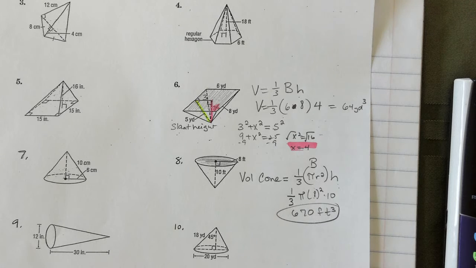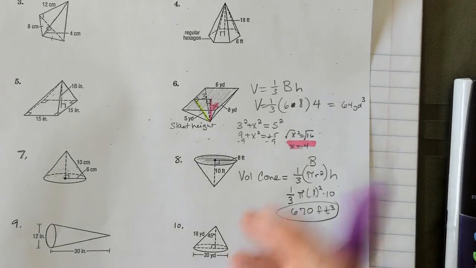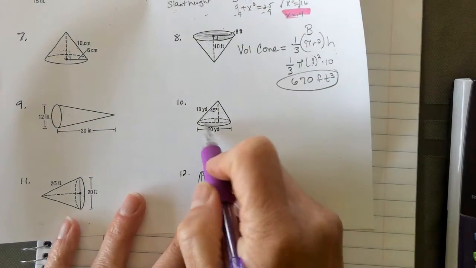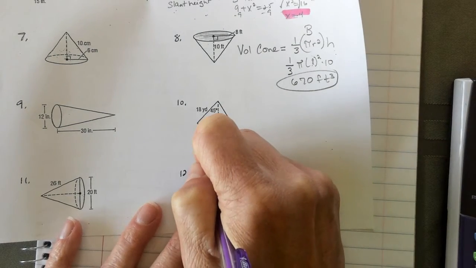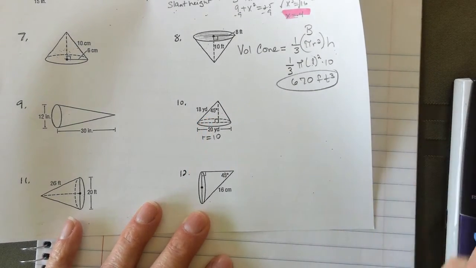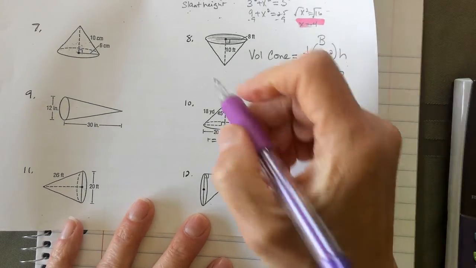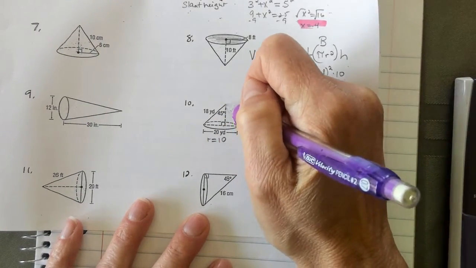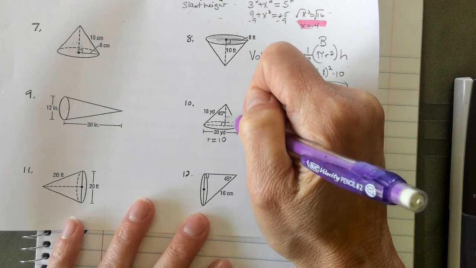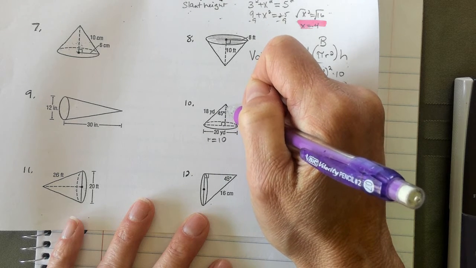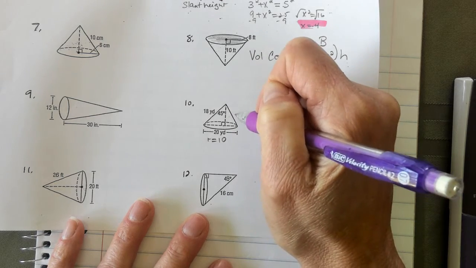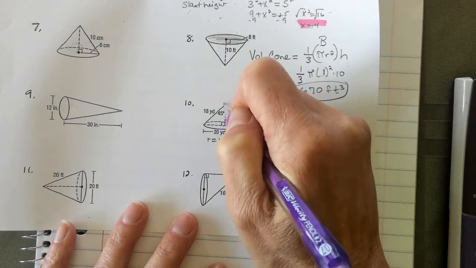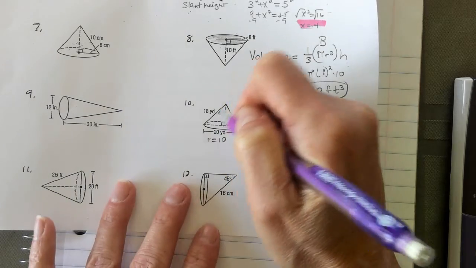Number 10, let's see if we can work our way through number 10. So when I'm looking at number 10, I see the whole diameter of 20 yards. That means that our radius will be 10 to cut that in half. Now here, again, we need to find the height. But we've got a problem because our height has to be perpendicular from the vertex down to the base, which is that circle. Well, we have a slant height of 18.